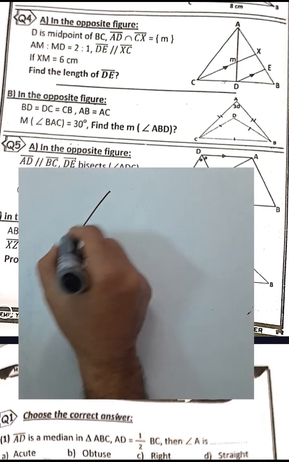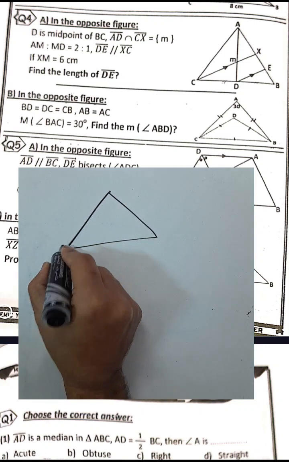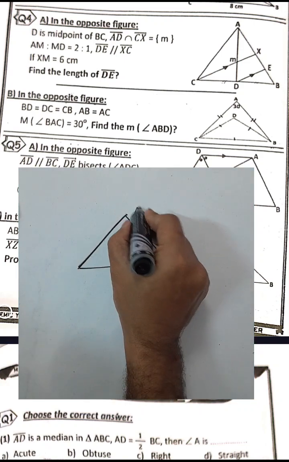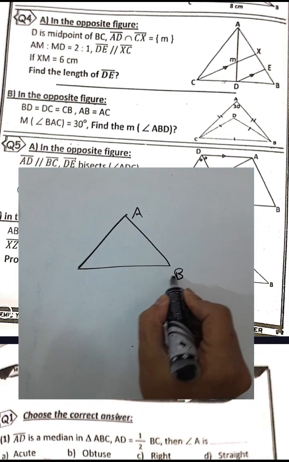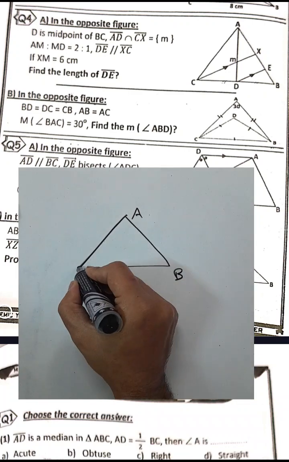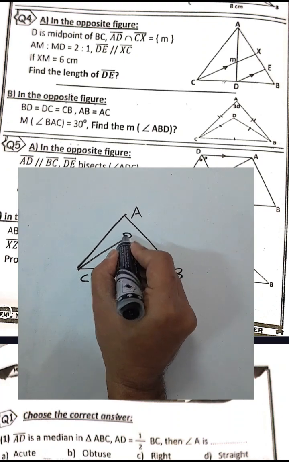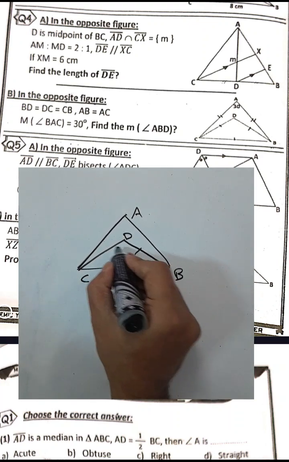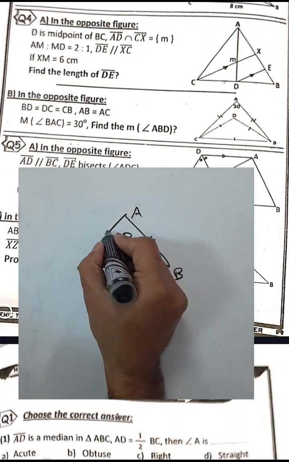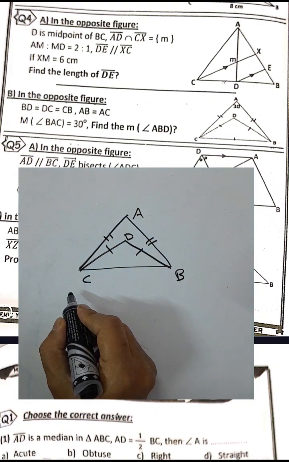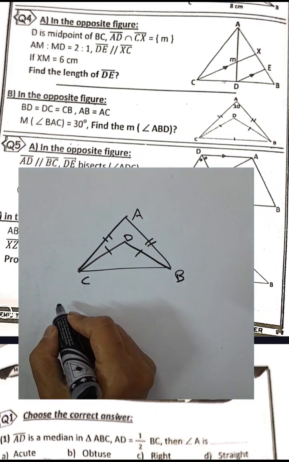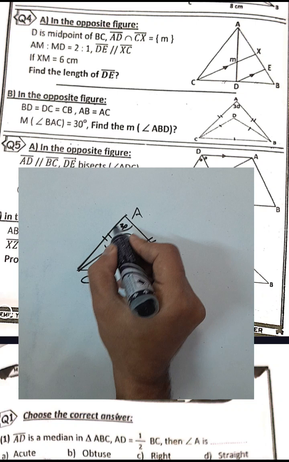Next example, question letter B. He gives us triangle ABC, we have the point D here, side equality, this part equals this part, angle BAC equals 30 degrees.